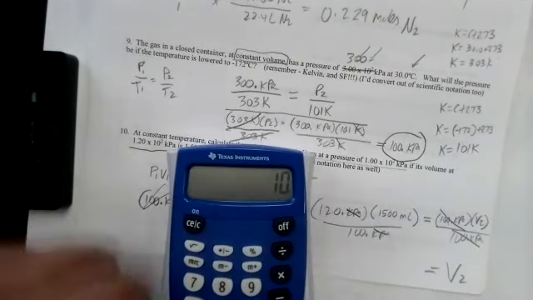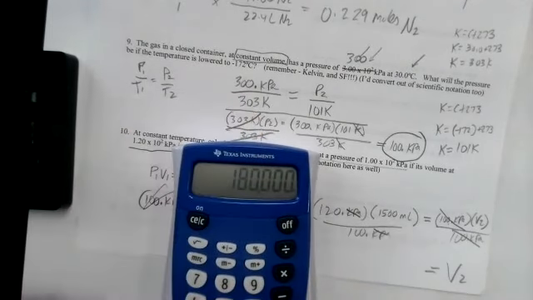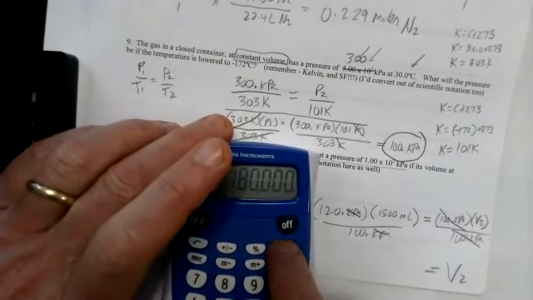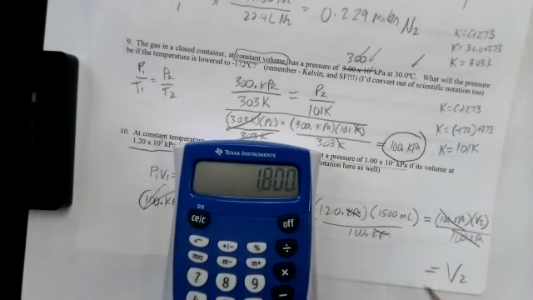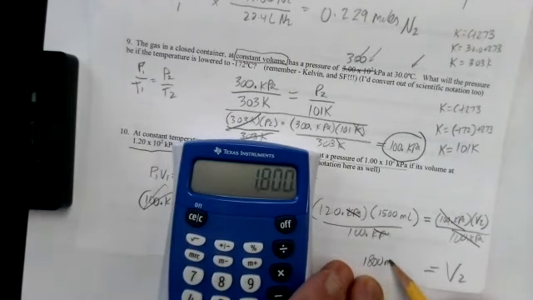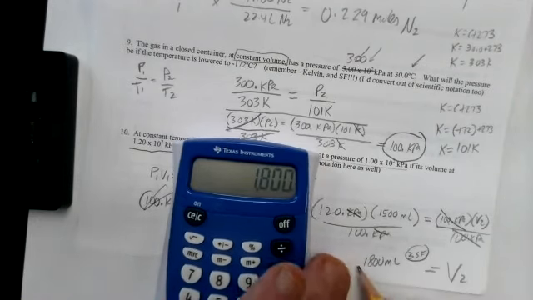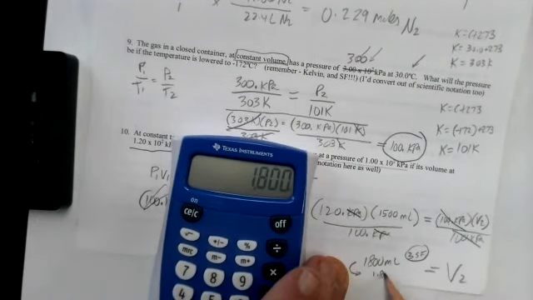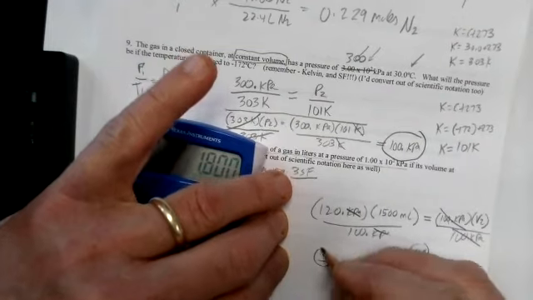Now, to do this math, 120 times 1,500 equals, divided by 100 equals 1,800 mLs. But we need three significant figures, so we're going to have to switch this to 1.80 times 10 to the third mLs, which honestly, it's going to get this kind of a face.